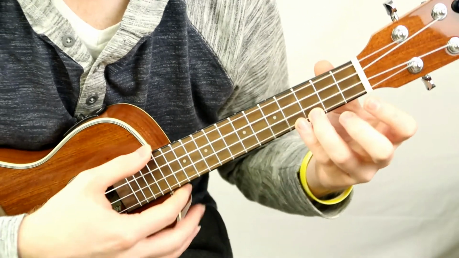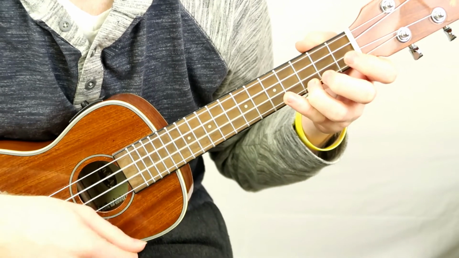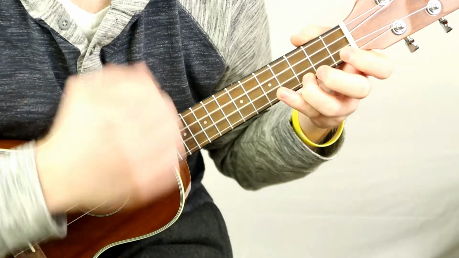So let's just hit on our C major chord and just do all down strums. 1, 2, 3, 4. 1, 2, 3, 4.